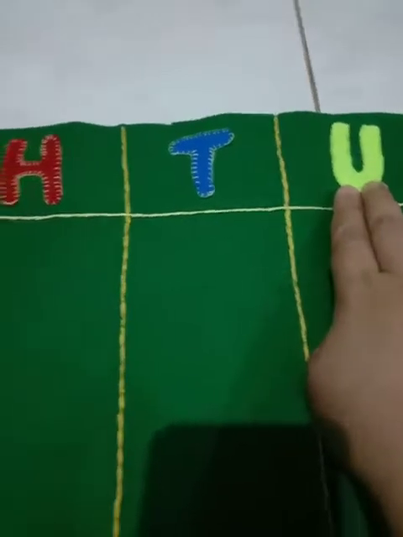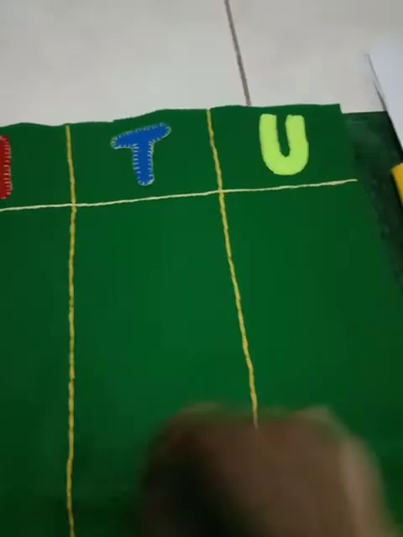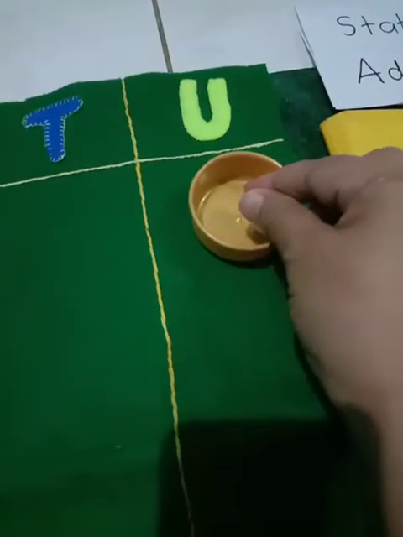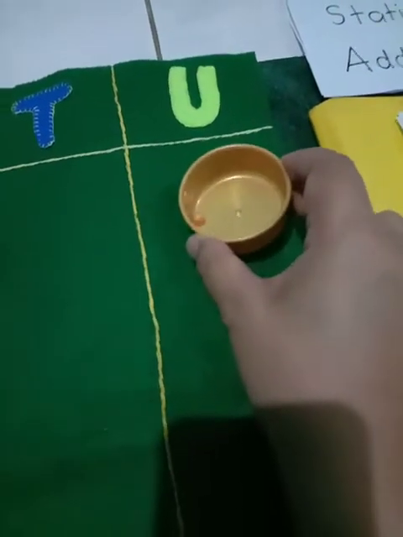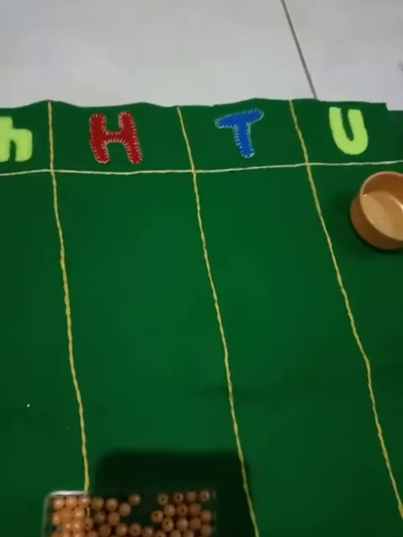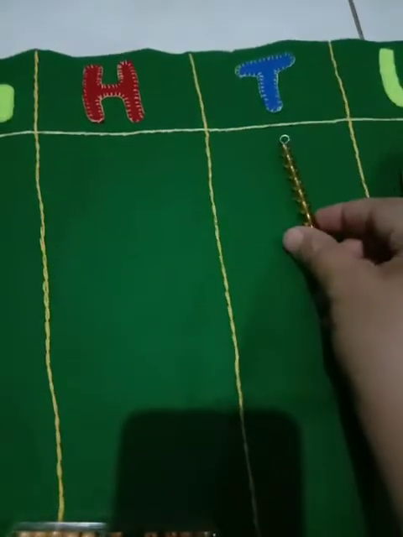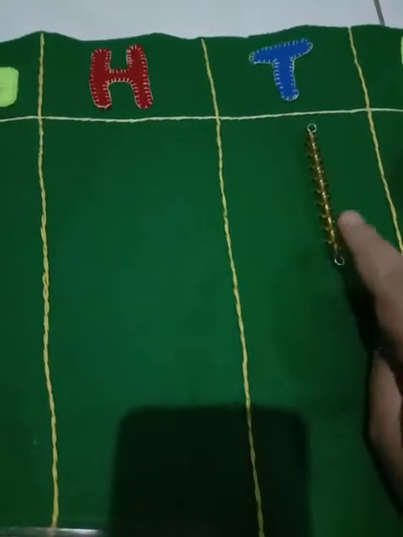We have unit, which is represented here with the golden bead, one golden bead here. And we have 10, represented by the 10 bar here.